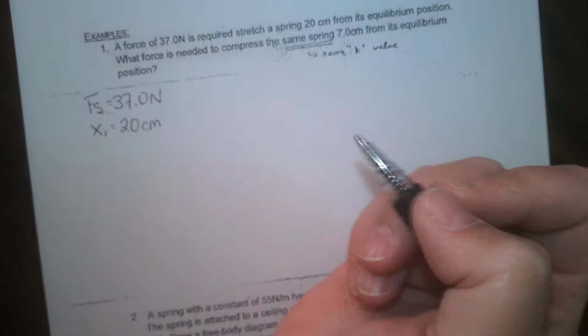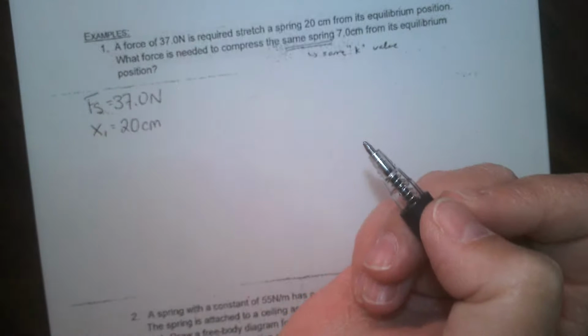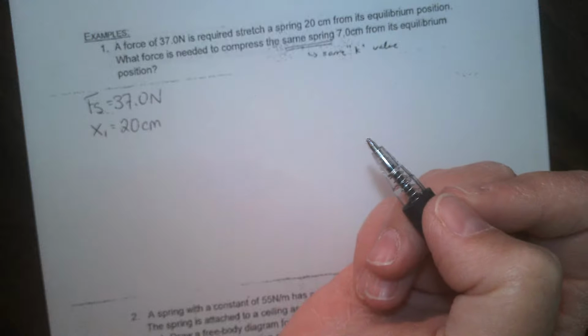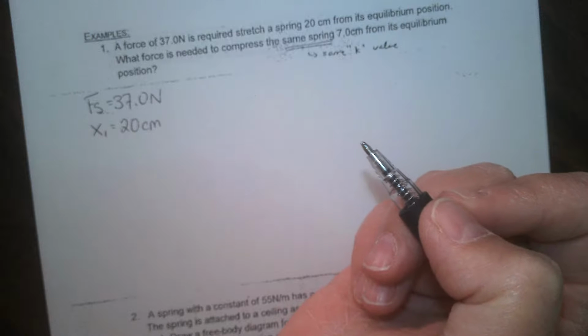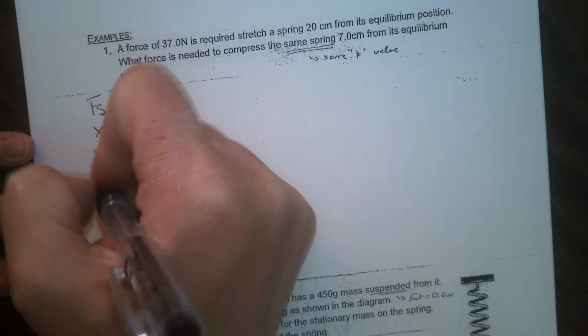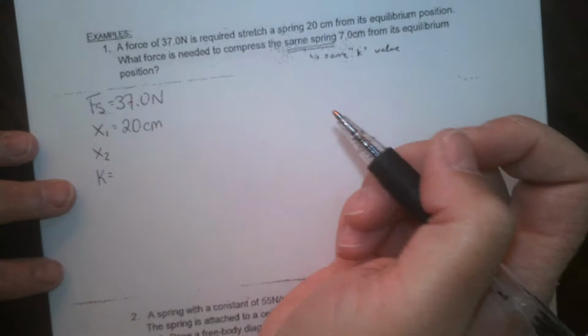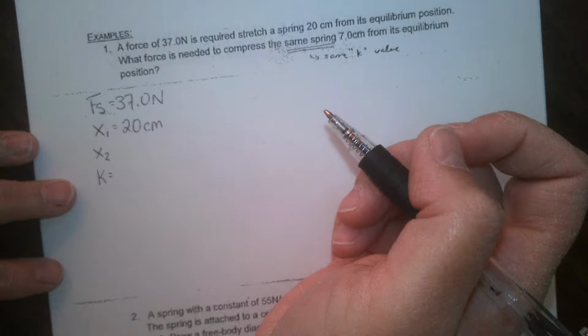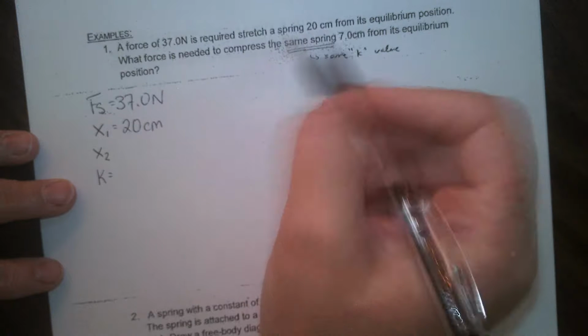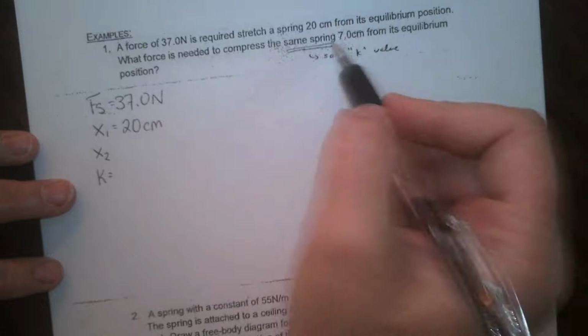Daniel, a second piece of information. We compress the same spring. That's important. So we know that the k is going to be the same from this distance here, 20 centimeters, and this distance here of 7 centimeters.